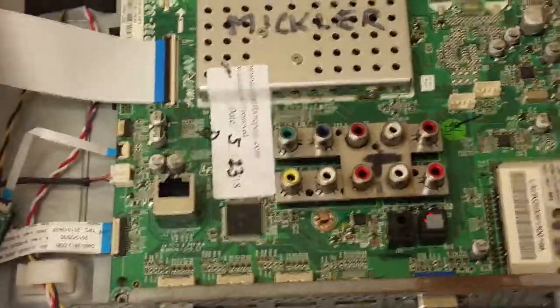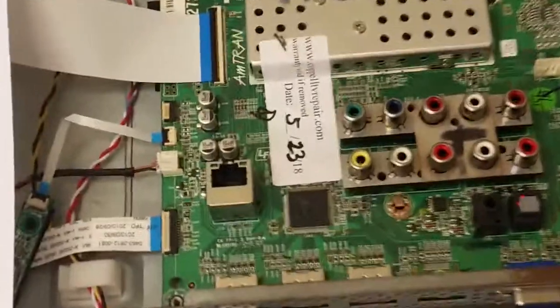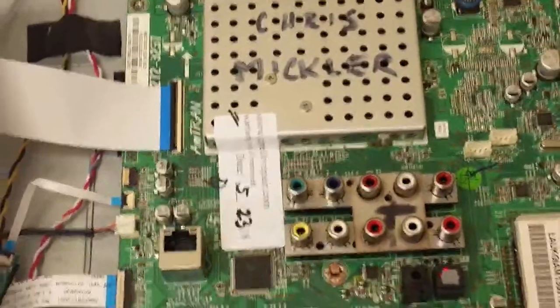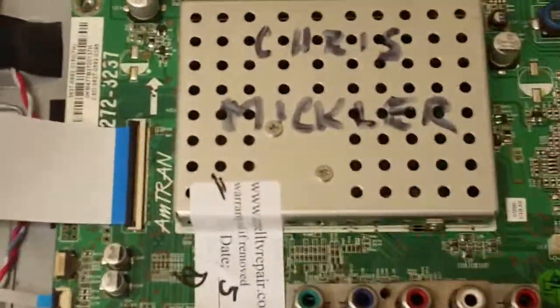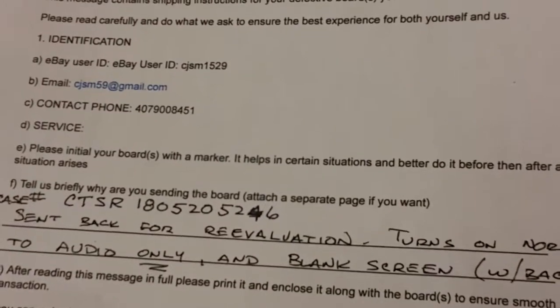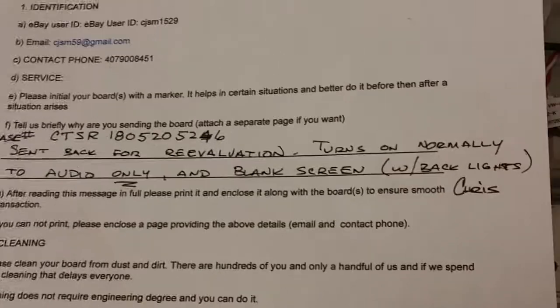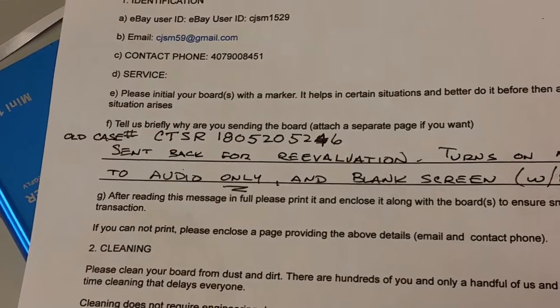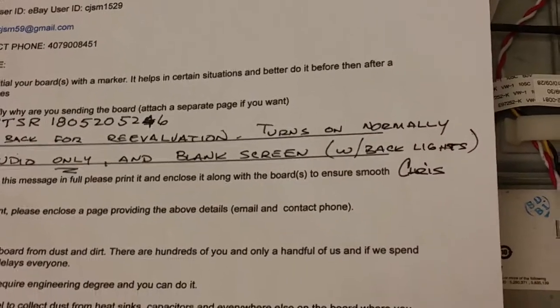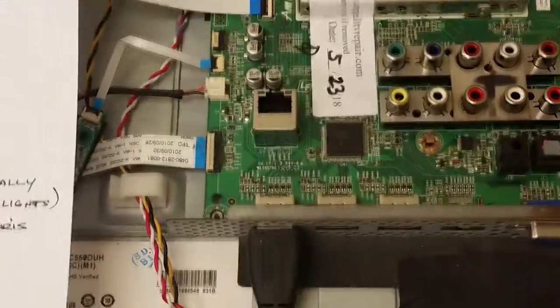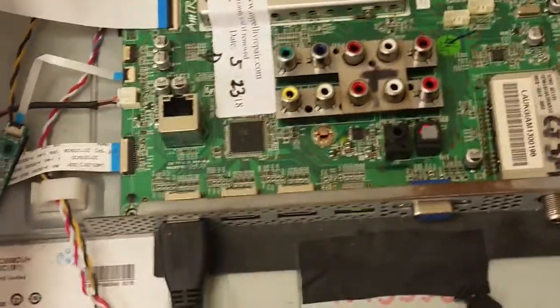Hi, this is Bobby from Computer Repair with a video today, which is functionality proof for a mainboard that was serviced on the 23rd of May, 8 days ago, belonging to C. Mickler, and sent back to us saying that the board, for re-evaluation, turns on normally, with audio only on a black screen with backlights. I believe we spoke on the phone during the holidays, and we tried.